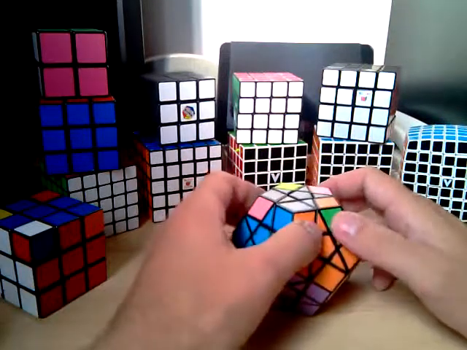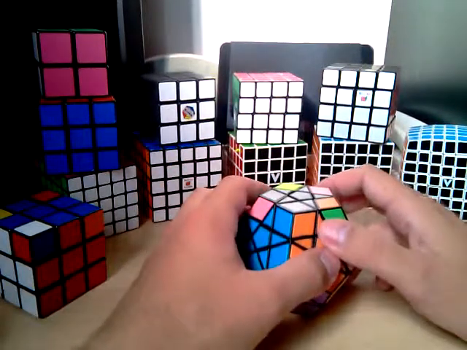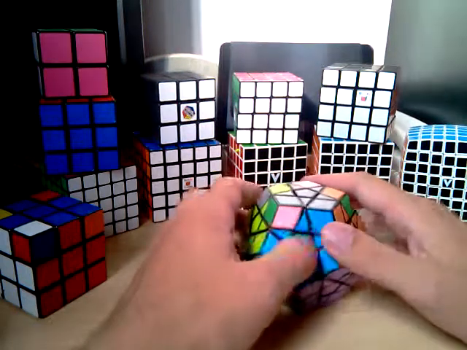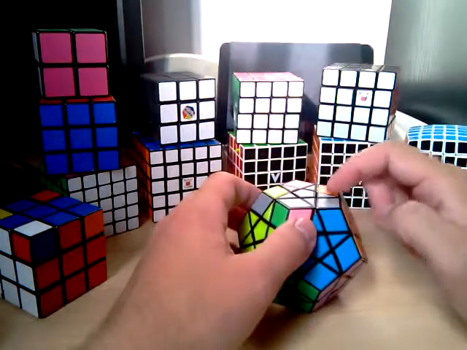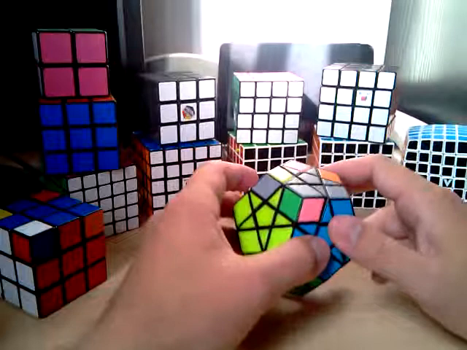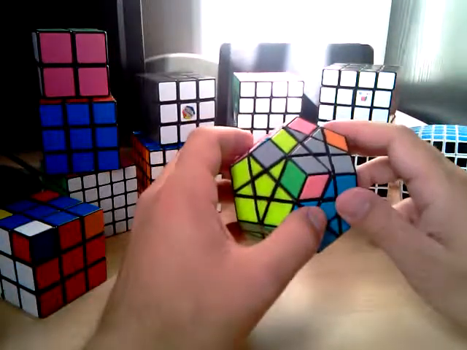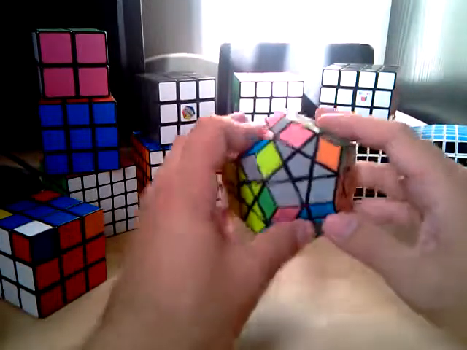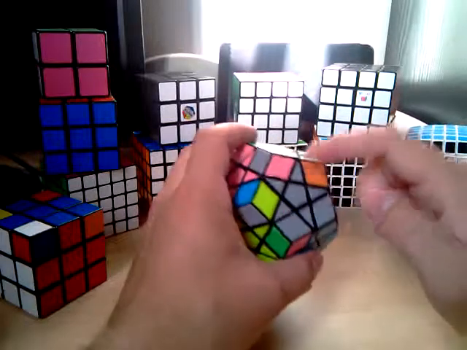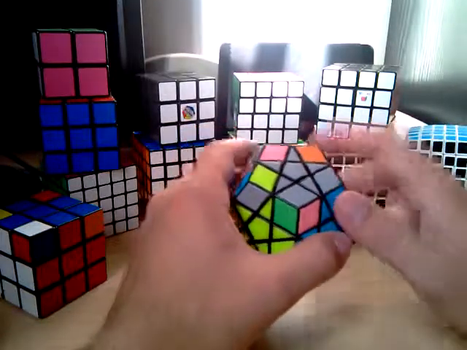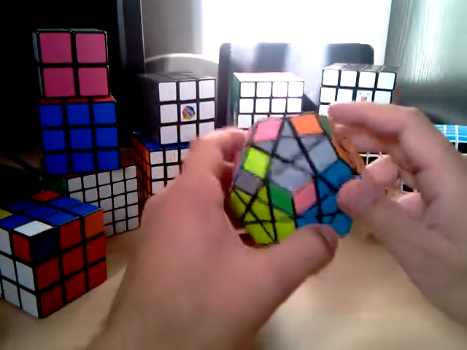So all we've done is changed one thing with the algorithm. We've just done up 3 at the end instead of up 2, and that's sorted that out. So now all we have to do is rotate our corners to get them right, and we use the exact same method that we've done for that.